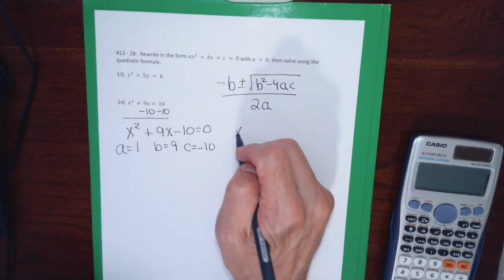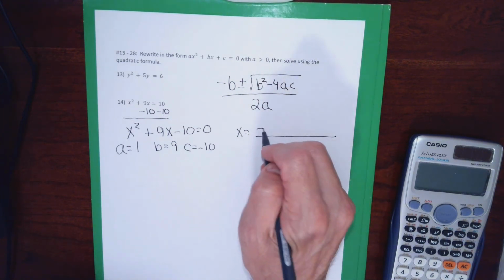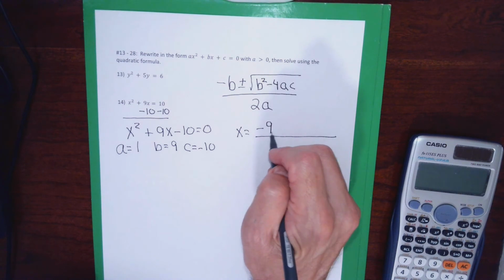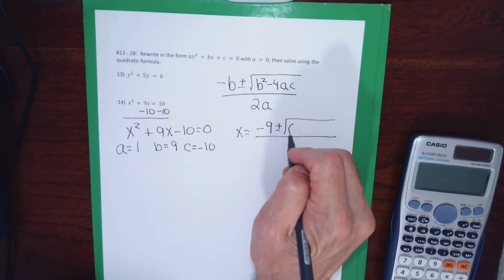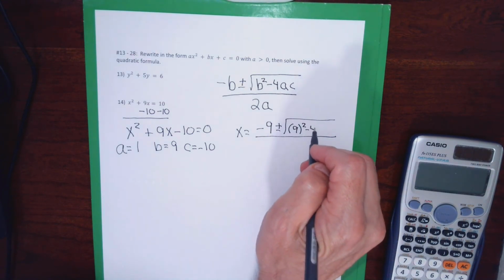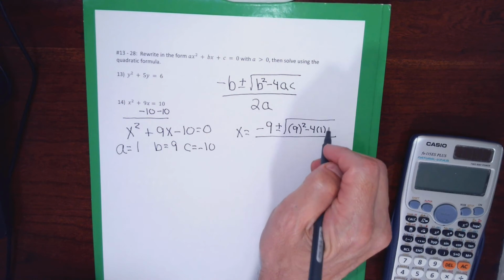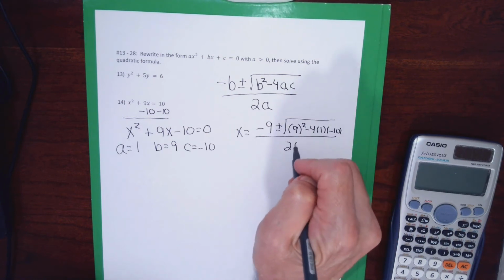Now I'm going to write x equals negative sign, and then the B, which doesn't need to be in parentheses because it's positive. Under the radical, just to be safe, I'm going to put my B's in parentheses every time, even though it really only needs to be in parentheses when the B is negative.